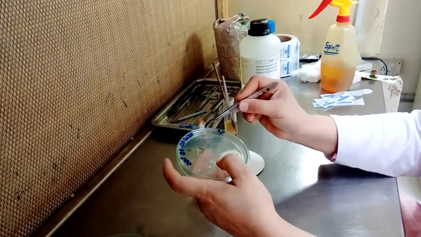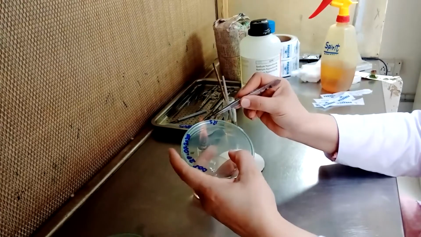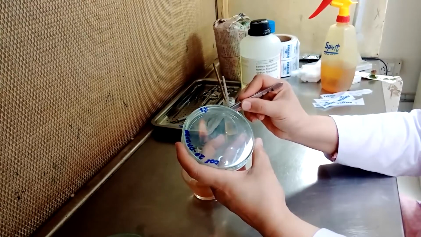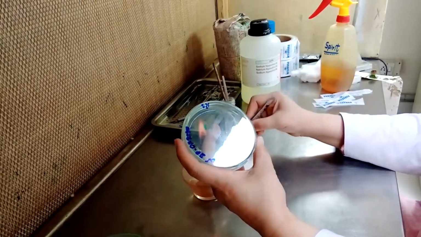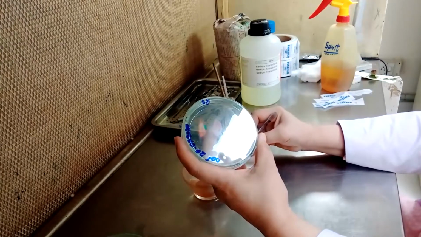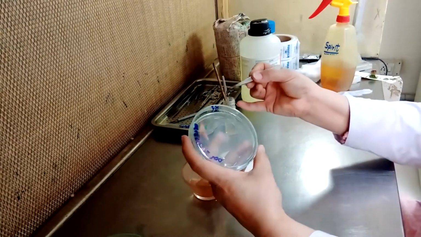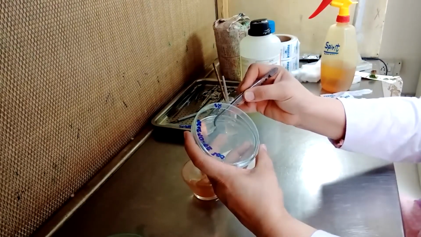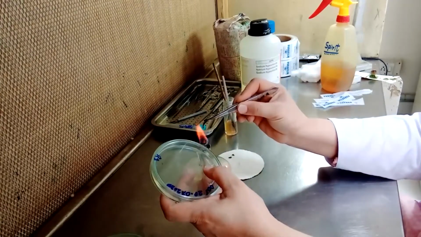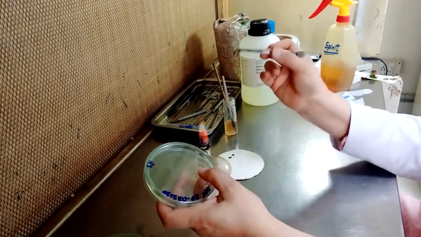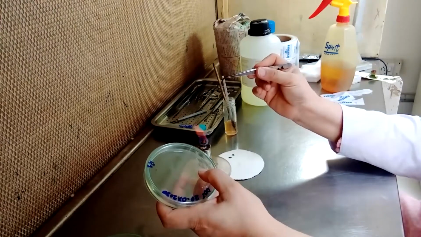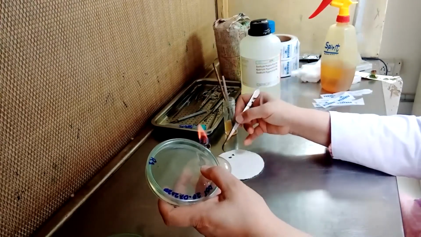Again, we will sterilize it. We will turn the petri plate and pick up another bit and place it on the media. Again, we will sterilize it. Wait for this forceps to get cooled down.